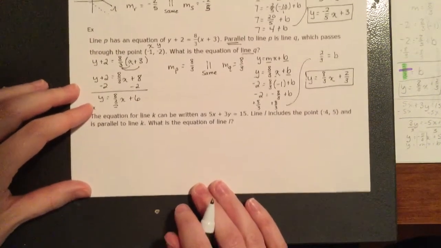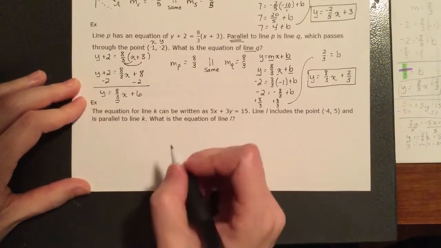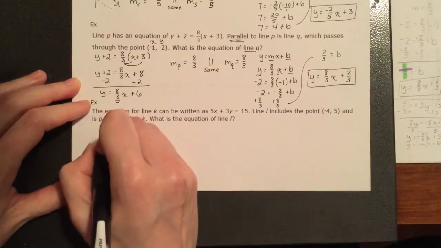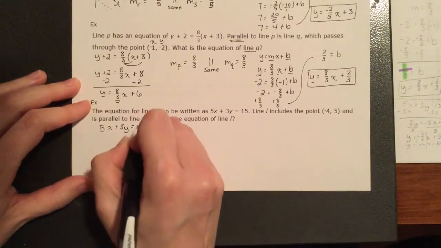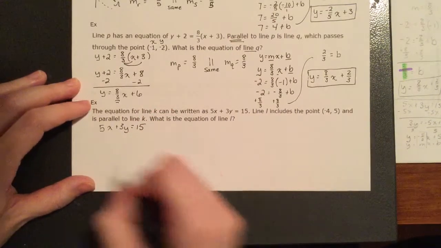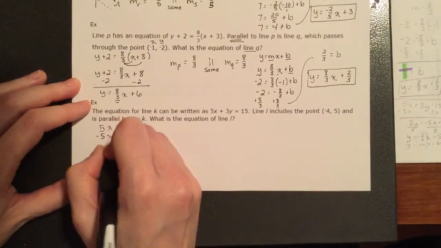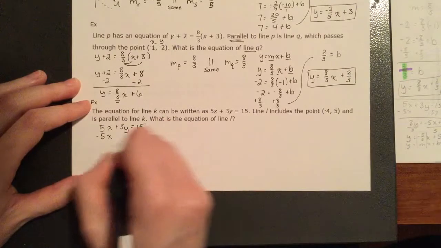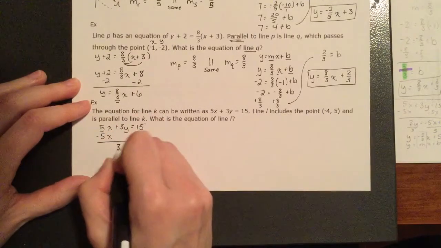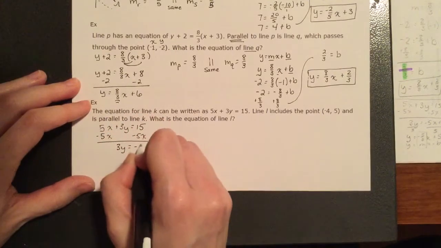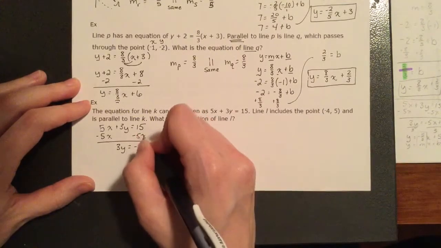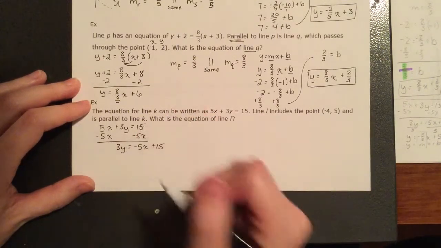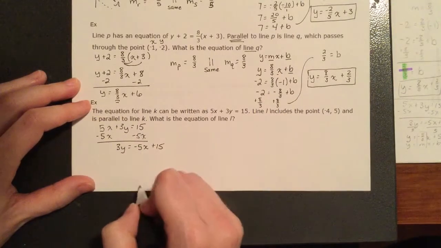And then looking at the last one, this one's written in standard form, and I'm going to switch it from standard form to slope-intercept form. 5x plus 3y is equal to 15. Subtract that 5x from both sides, and we end up with 3y is equal to -5x plus 15. These aren't like terms, so I can't subtract the 5x from the 15, and they have to be written as two separate terms.